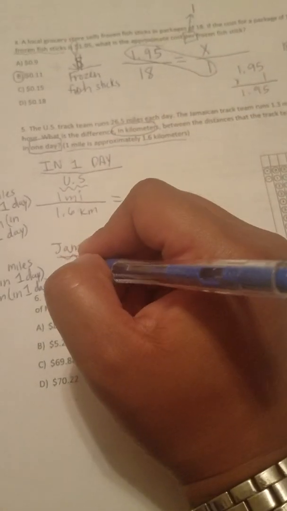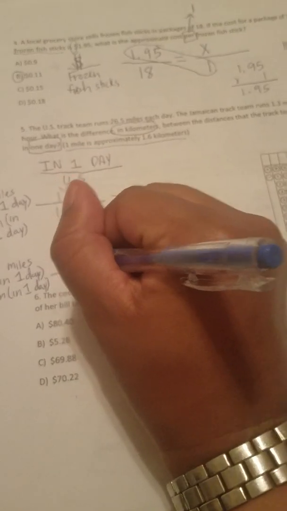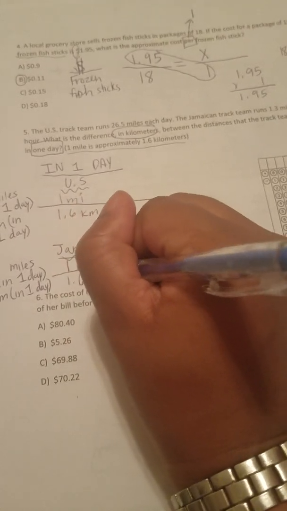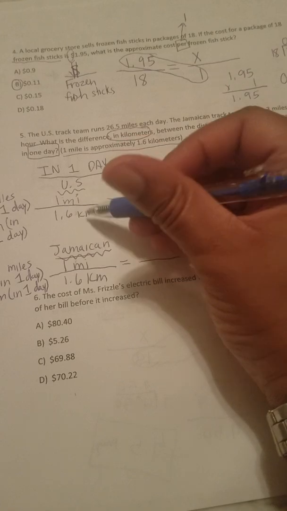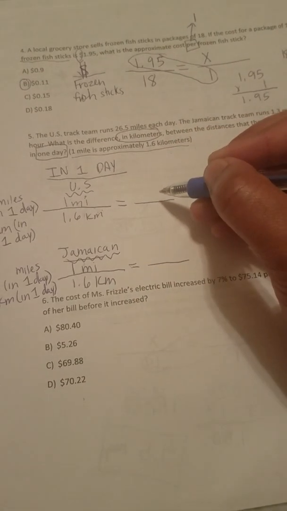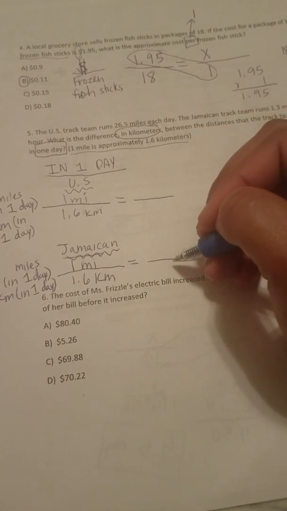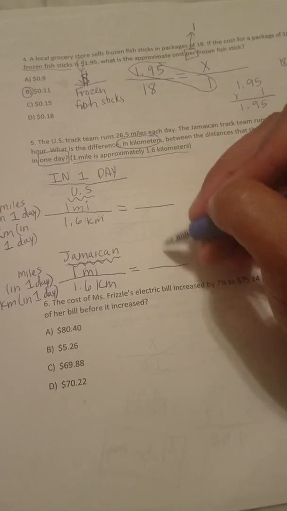We're going to do the same thing here. In order to get from miles to kilometers, we have to use their conversion. So it's going to be 1 mile is 1.6 kilometers, okay? So they're both the same because we're both going to convert to kilometers. Now we have to see what we're putting in on the right side, okay? So whatever's in the problem will go on the right side.